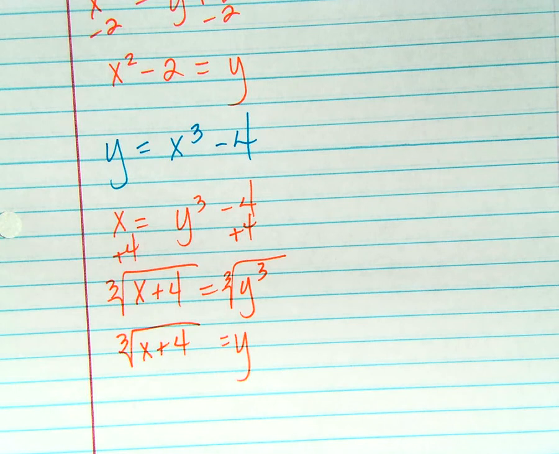Okay, on your worksheet, please circle these problems. Number 1, number 2, 3, 7, 11, 13, 15, 18, and the 4 on the back. 25, 26, 27, 28.